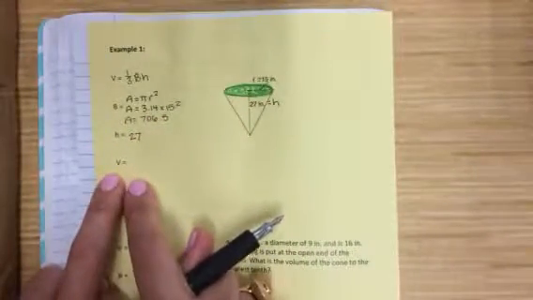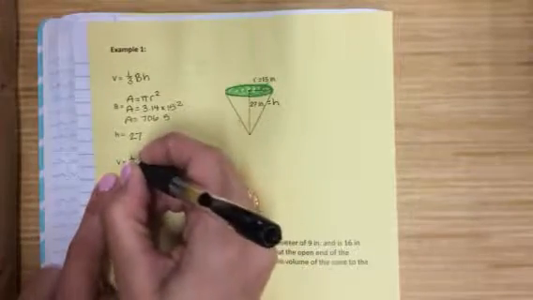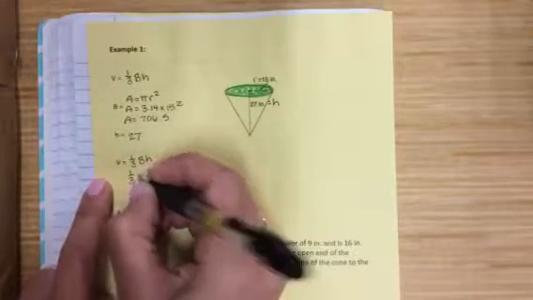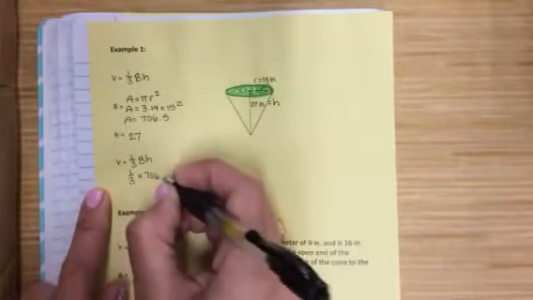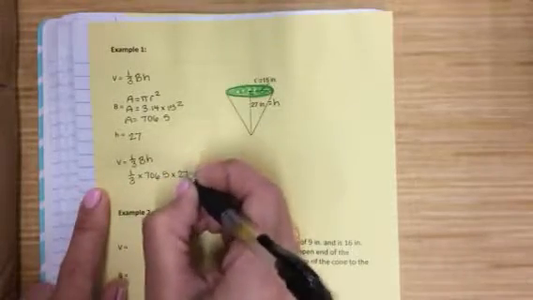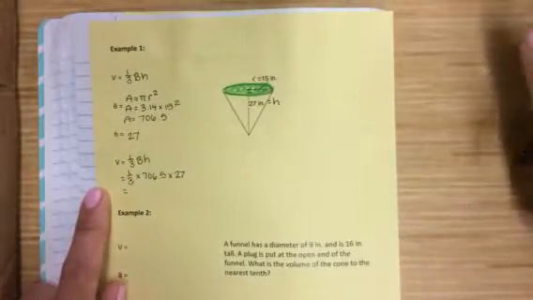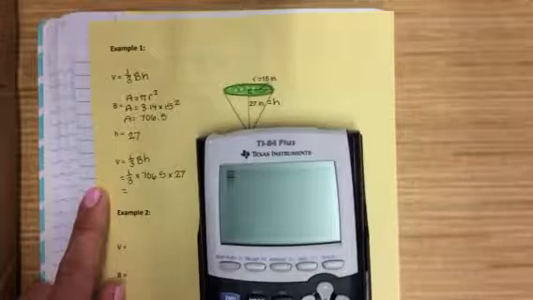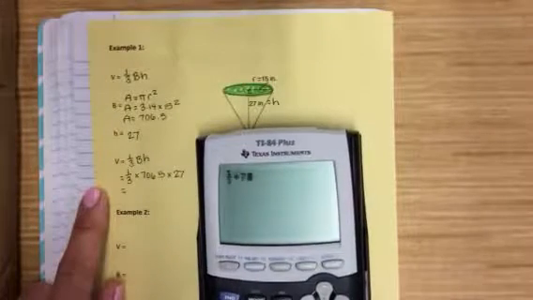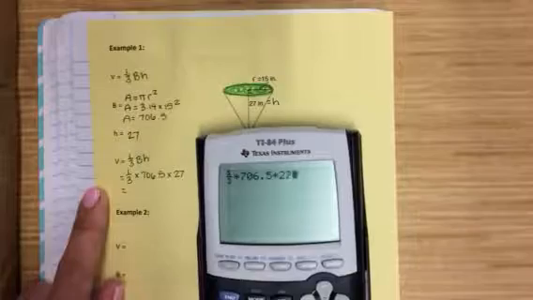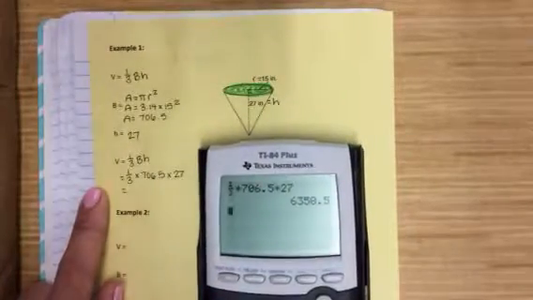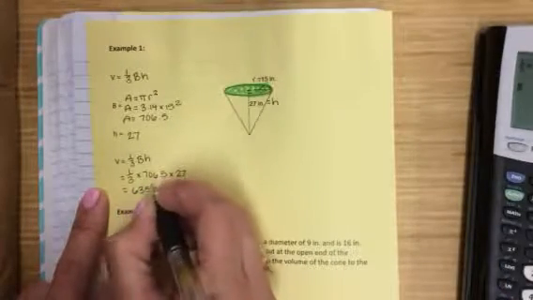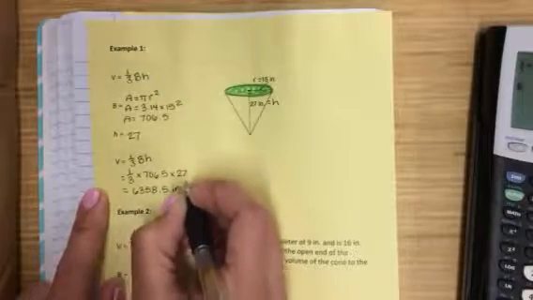And now I can go back and plug into my volume formula, which, remember, is 1/3 area of the base times height. So 1/3 times 706.5 times 27. So 1/3 times 706.5 times 27. Here we go, 6,358.5. And that is inches cubed.